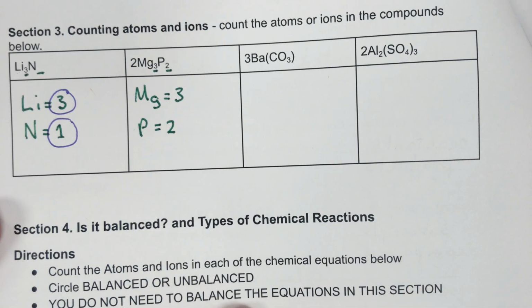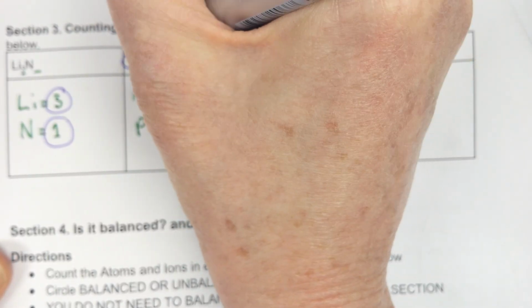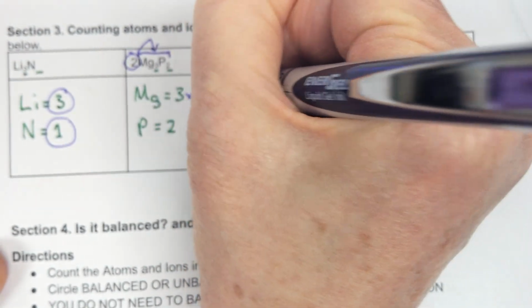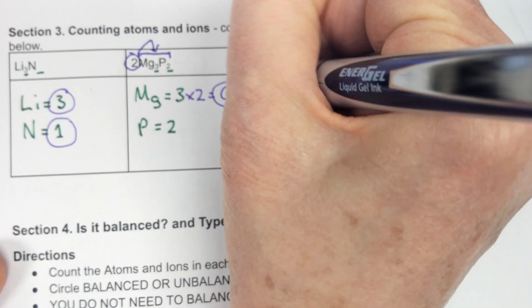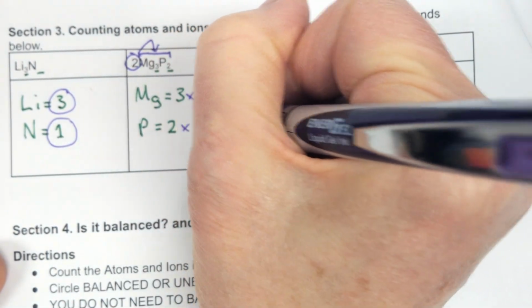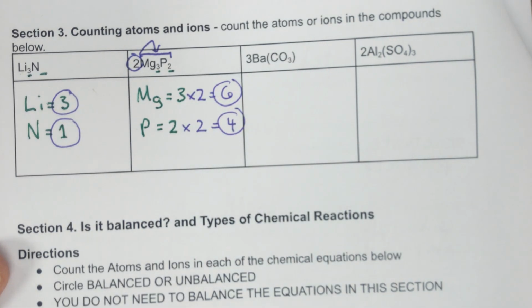And that's when the coefficient comes into play. The coefficient multiplies everything in the formula. So it's going to multiply the Mg and the P. So this is going to be times 2 equals 6 total magnesium. And this is times 2 equals 4 total phosphorus.